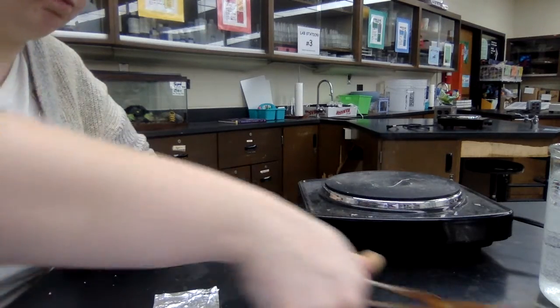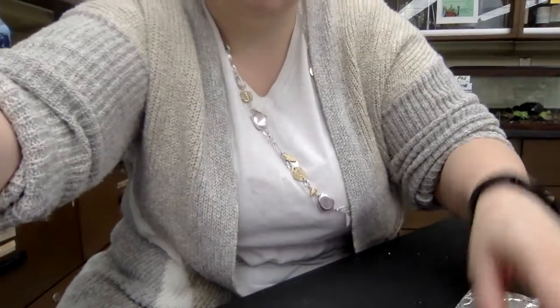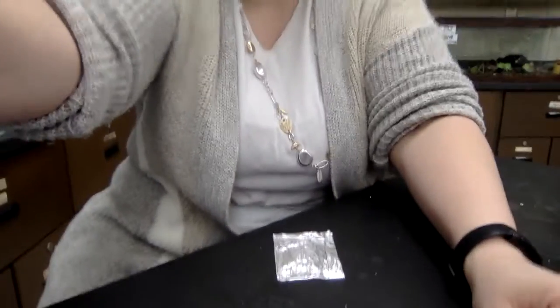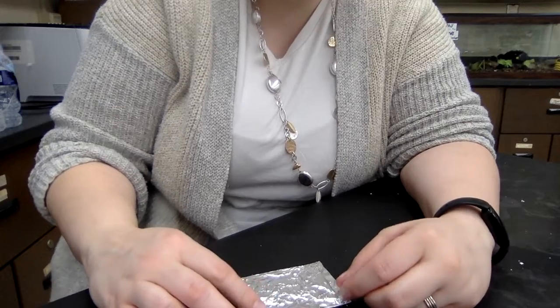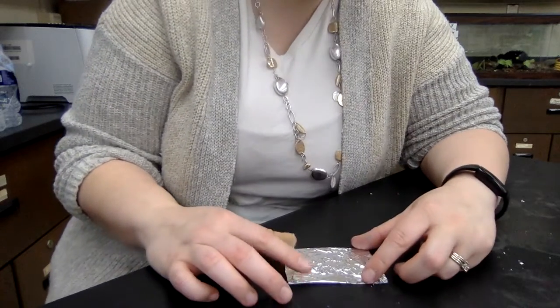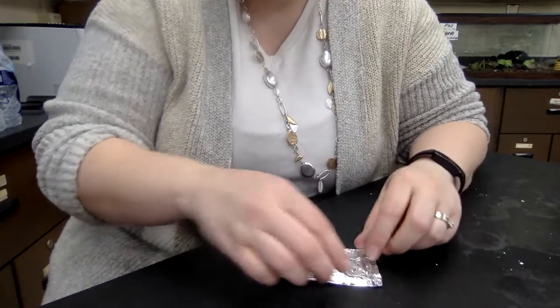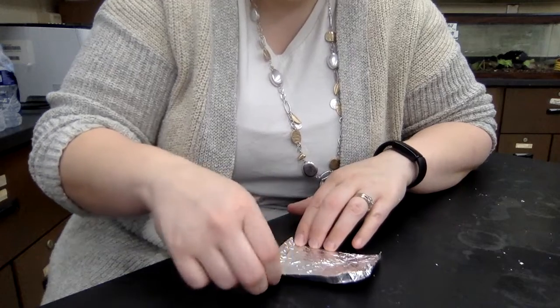All righty. So now let's take a look. Thankfully, the nice thing about foil is that the ends of it cool quickly. Once it's cool enough that you can touch it, you can go ahead and open up the foil.